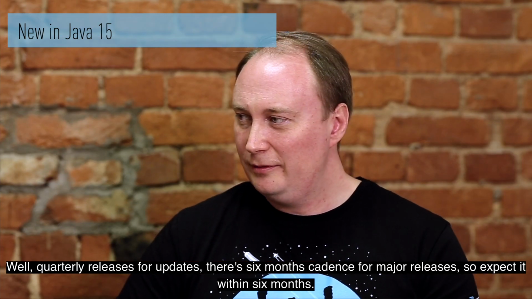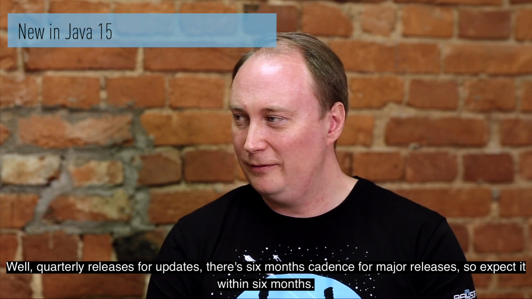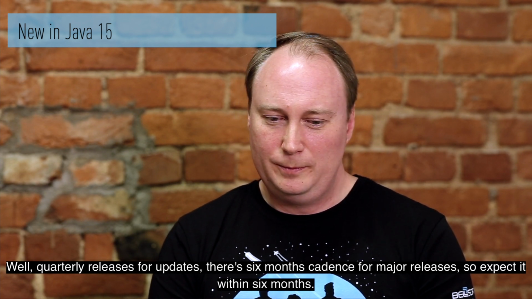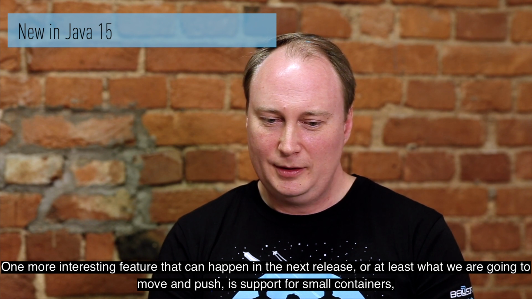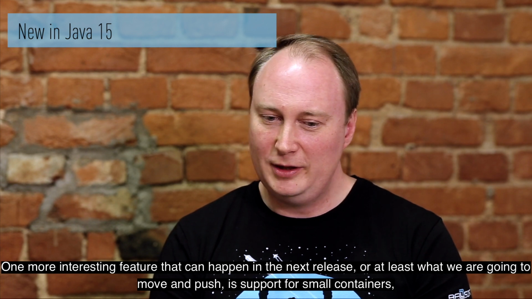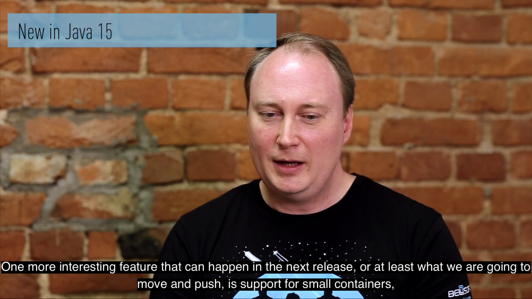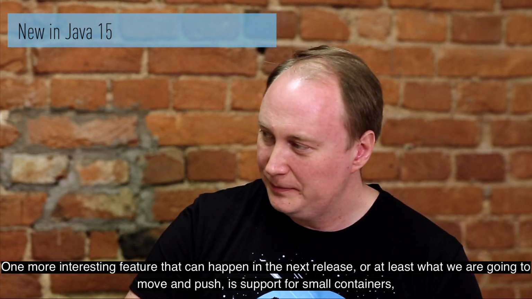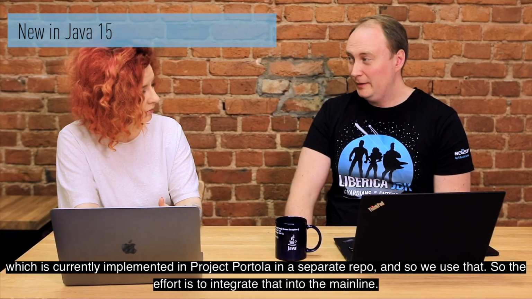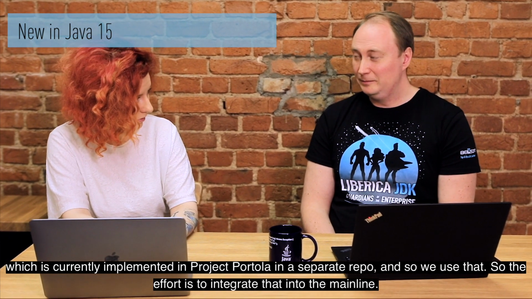We have quarterly releases for updates, and a 6 months cadence for major releases. So expect it in 6 months. One more interesting feature that can happen in the next release, or at least we are going to push that, is support for small containers, which is currently implemented in Project Portola in a separate repo. So we use that. The effort is to integrate that into mainline.